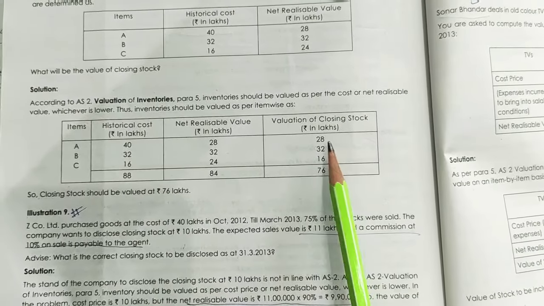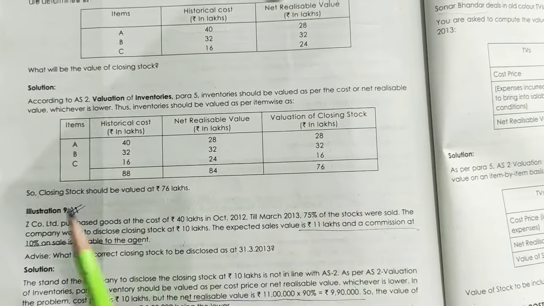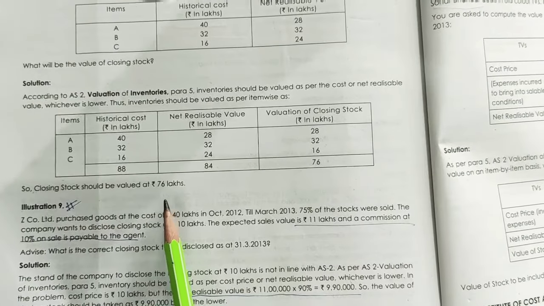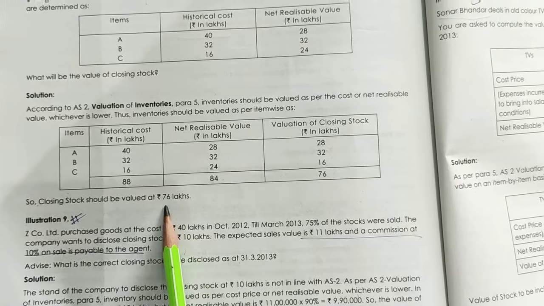And next, we'll add all these up and then we are getting 76,000. So the closing stock will be valued at 76 lakh. I'm sorry, I told you 1,000. So 76 lakh is the answer.